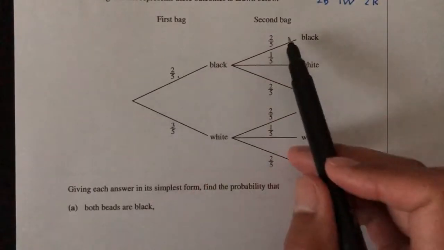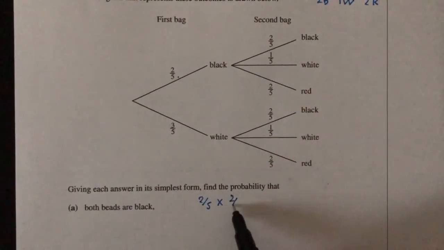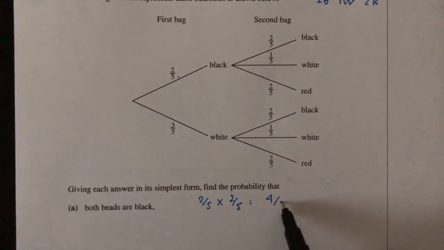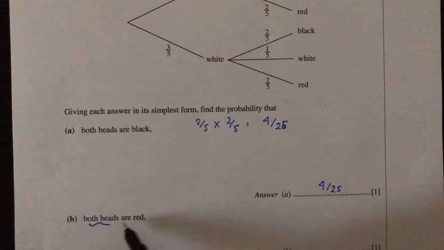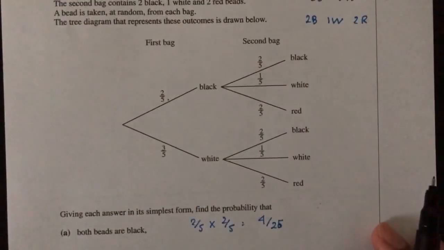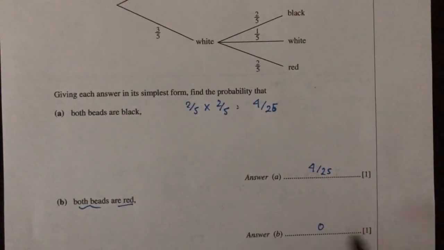It needs to be black and black, so it will be, first one is 2 over 5 times 2 over 5. That will be 4 over 25. Your answer is 4 over 25. Part B, both beads are red. So we don't have red here, so it cannot be, it will be 0.